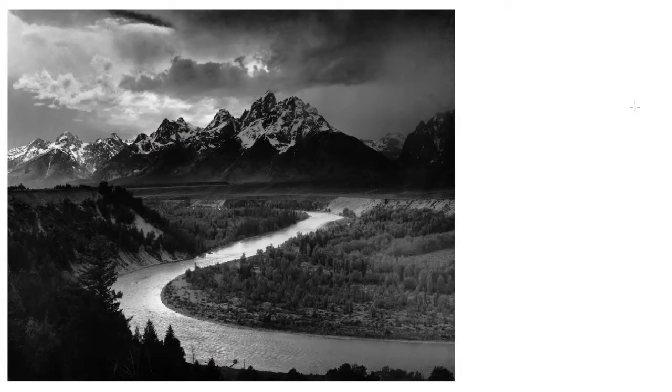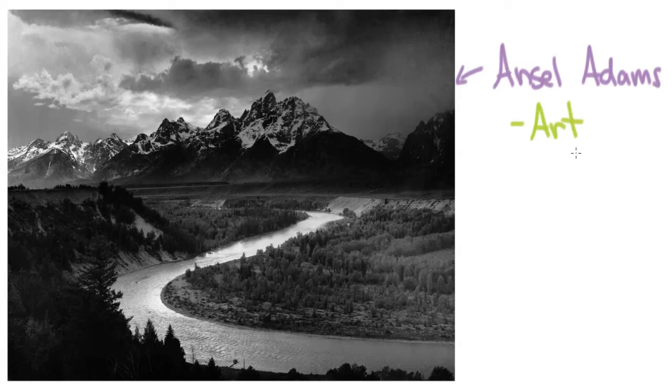Here we have Ansel Adams, and Ansel Adams was an American photographer in the 20th century. He's your quintessential landscape photographer, and he was shooting in the style, like we said before, of an art photographer. Now sometimes Ansel Adams did the occasional commercial piece, but in general he was a landscape photographer who was an art photographer. Landscape was his specialty, the thing that he liked to photograph, but he was an art photographer.